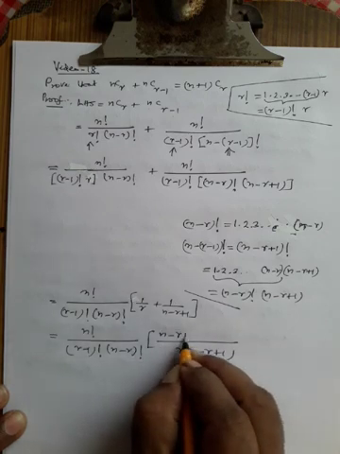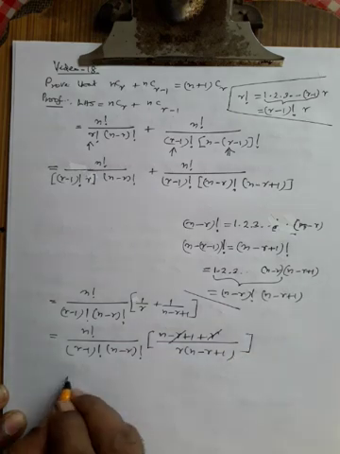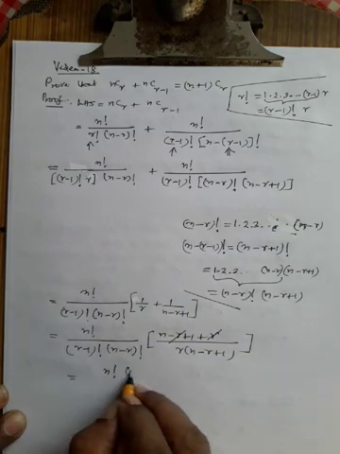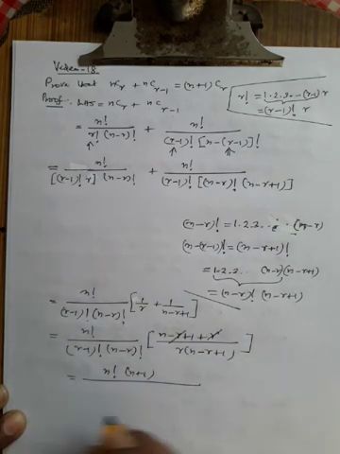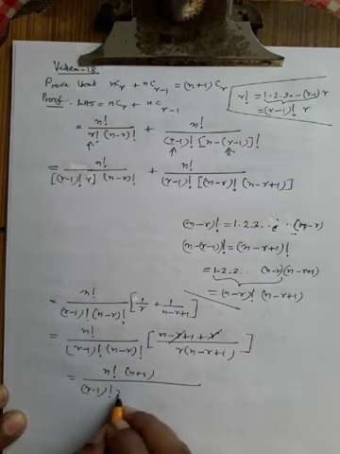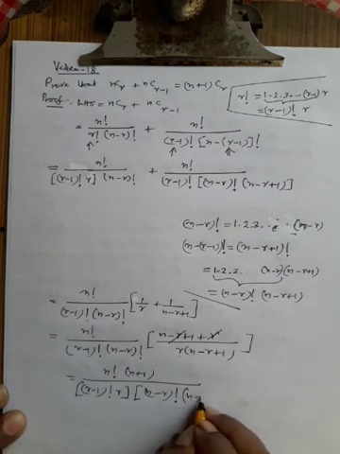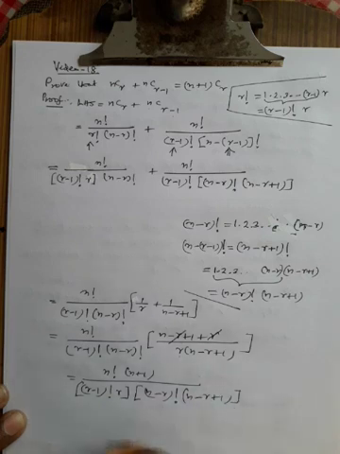Here you have n minus r plus 1 plus r, and r gets cancelled. So you get n factorial into (n plus 1) by (r minus 1) factorial into r into (n minus r) factorial into (n minus r plus 1).